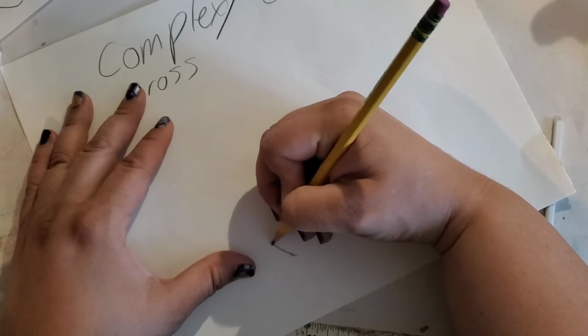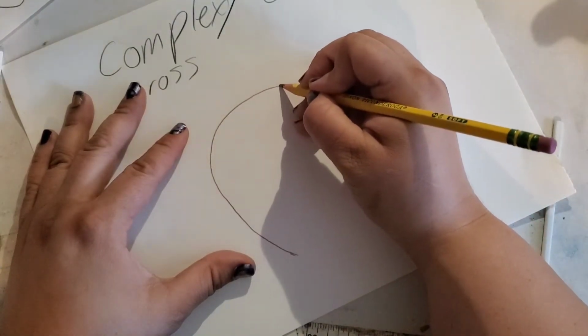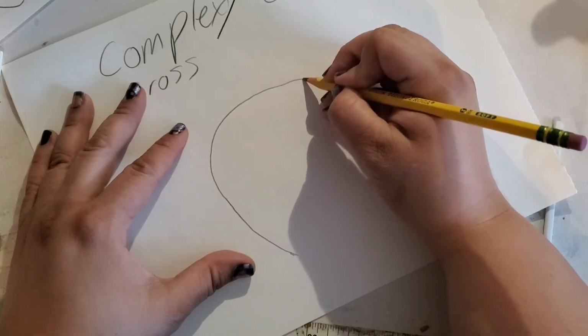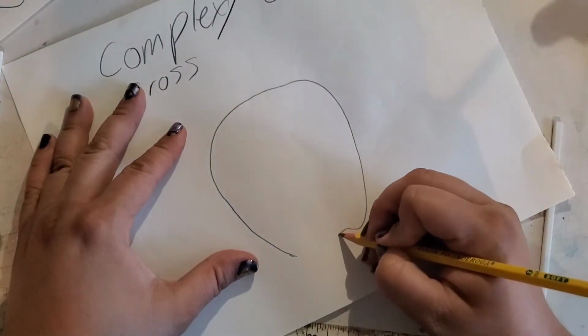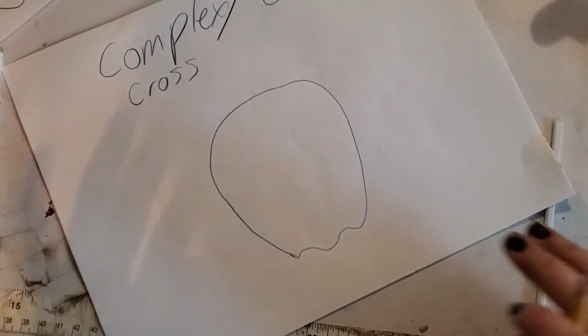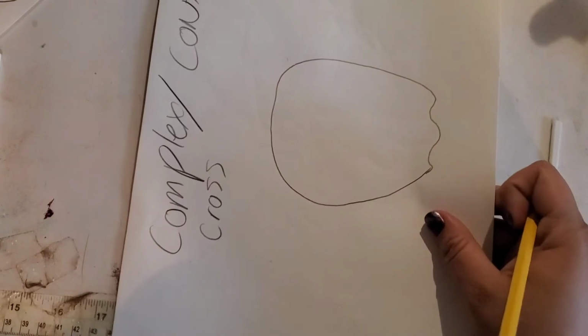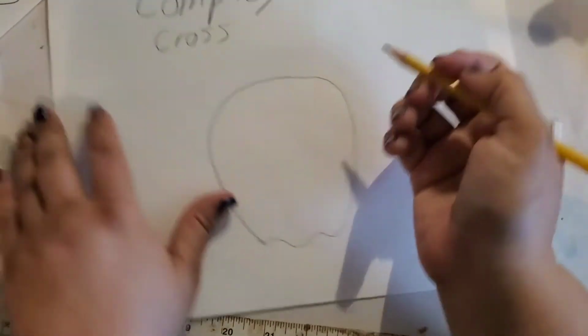So I'm going to draw the outside edge of the apple first, using a continuous line drawing. Now, if I just turned this in, this could be pretty much anything. It could be a face, it could be a ghost from Pac-Man, all sorts of different things.